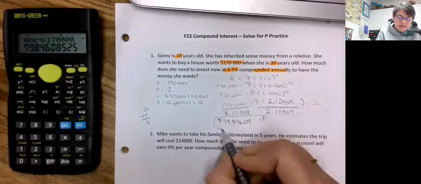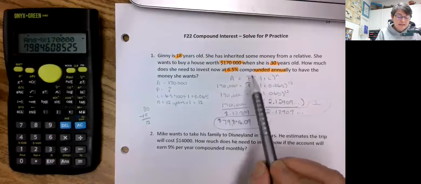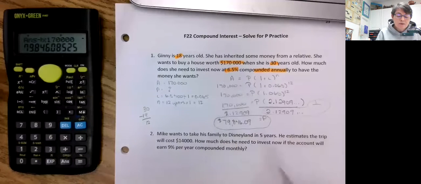There's our final answer. Always do a quick check, right? She's going to invest $79,846.09 now, and in 12 years, that's going to hopefully be worth $170,000.